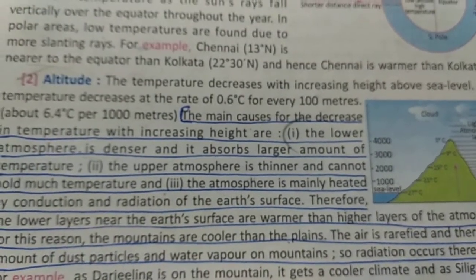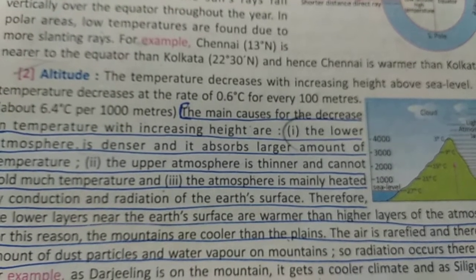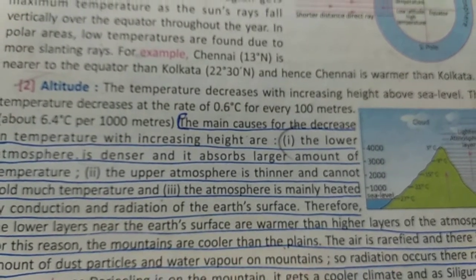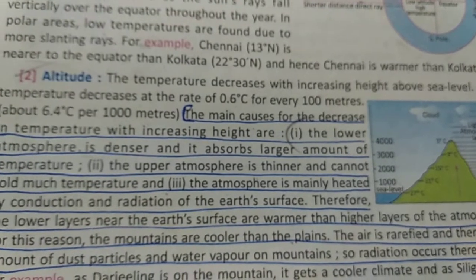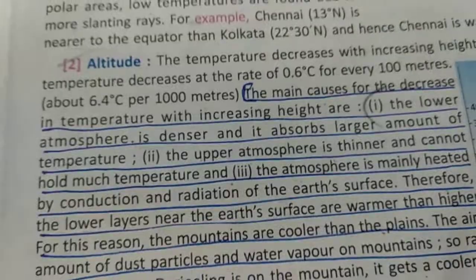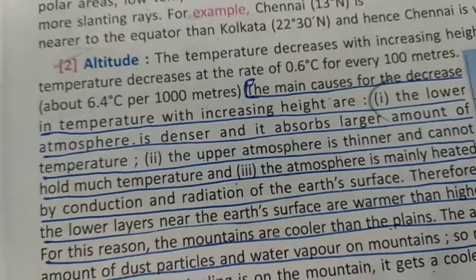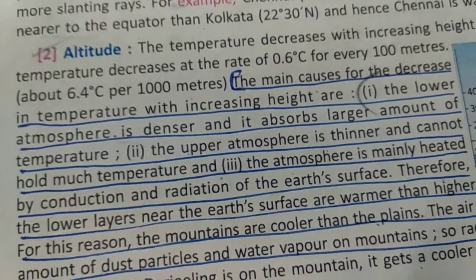The temperature decreases at the rate of 6.6 degrees centigrade for every 100 meter. That means for every 100 meter, the temperature goes down. That means for 1000 meter, it is 6.4 degrees centigrade.